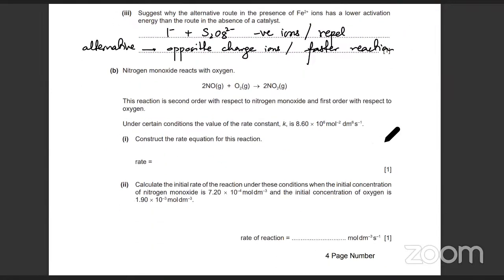As a next part, now in the next part, you have this nitrogen monoxide. The reaction is second order with respect to nitrogen monoxide. So this is order number 2, and the other one is first order with respect to O2. Under certain conditions, the value of the rate constant K is this. Construct the rate equation for this reaction.